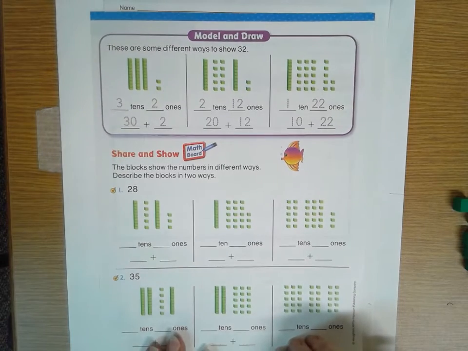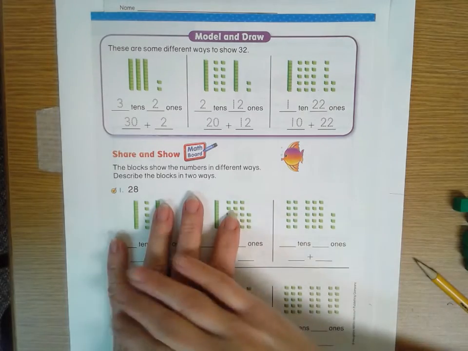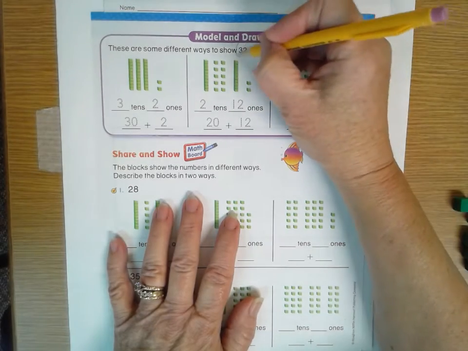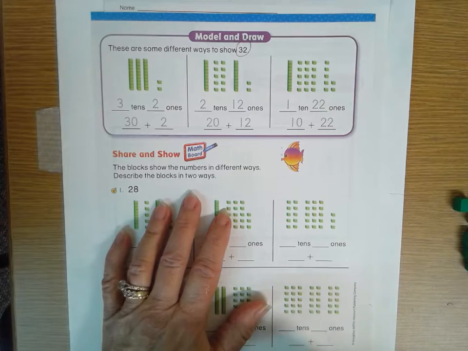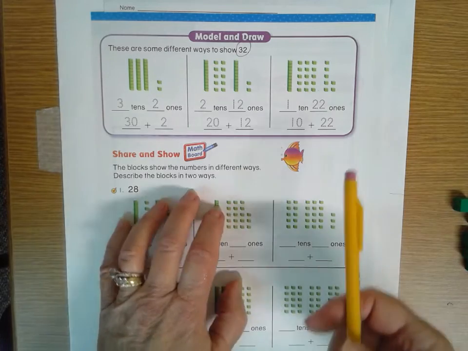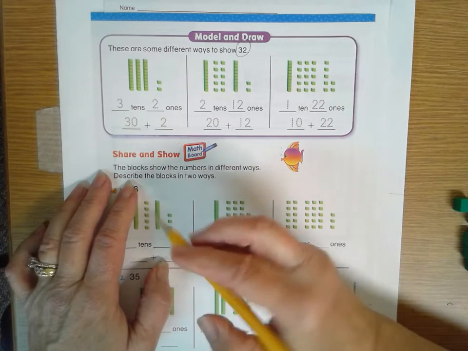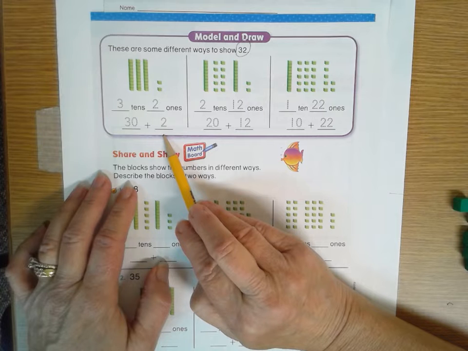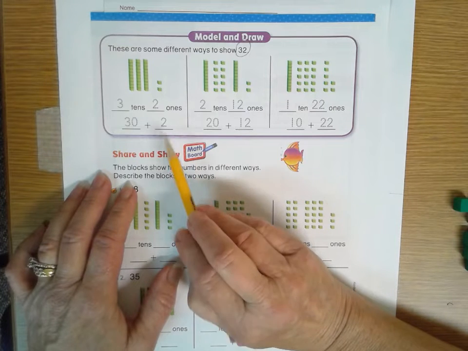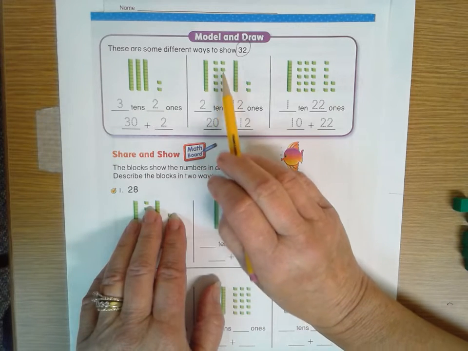And we're going to look at model and draw at the top of the page. It says these are different ways to show 32. All 3 of these have 32, but they are 3 different ways. So the first one is exactly what you would do with 32. There are 3 tens and there are 2 ones. And we know that 3 tens is worth 30 and that 2 ones is worth 2. So 30 plus 2.